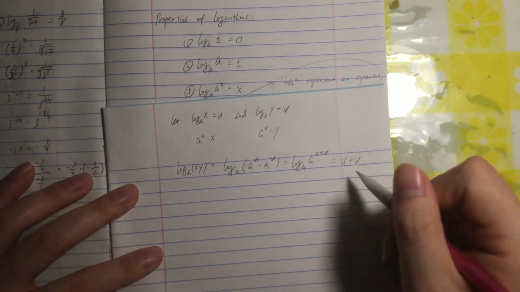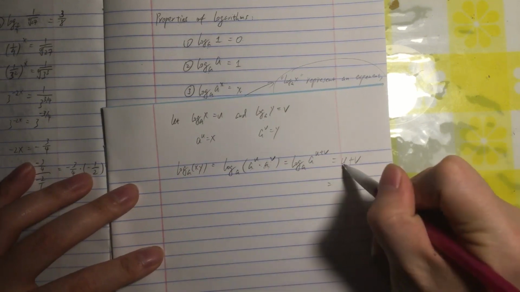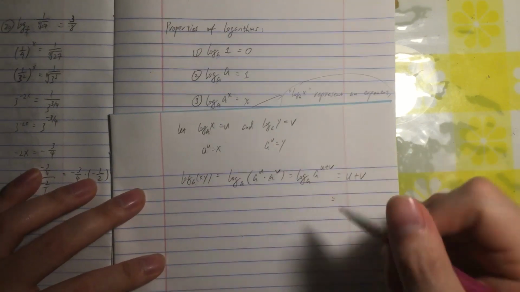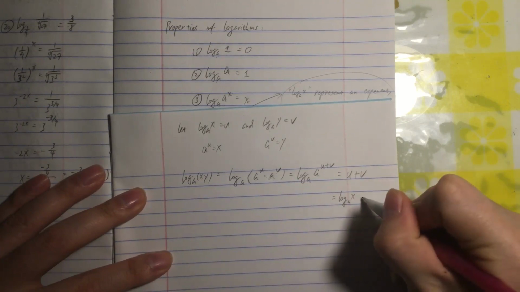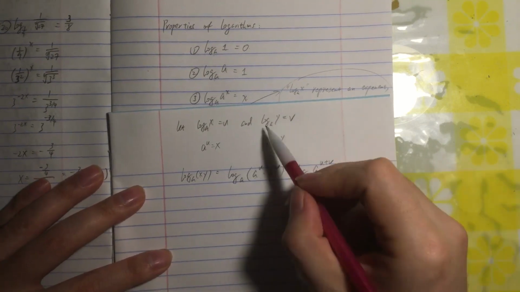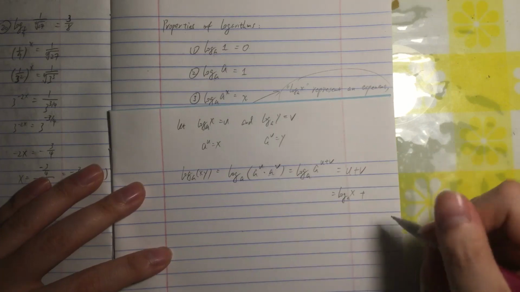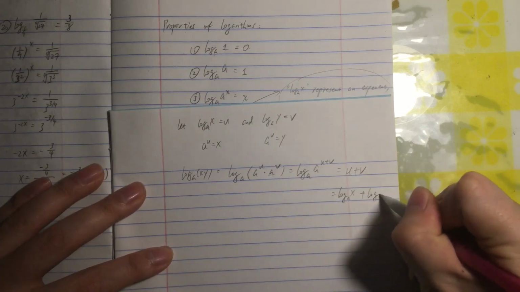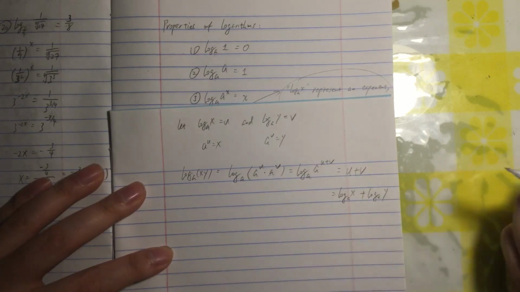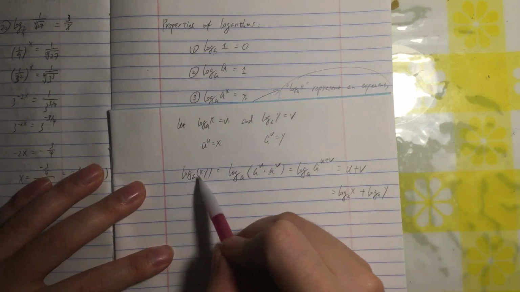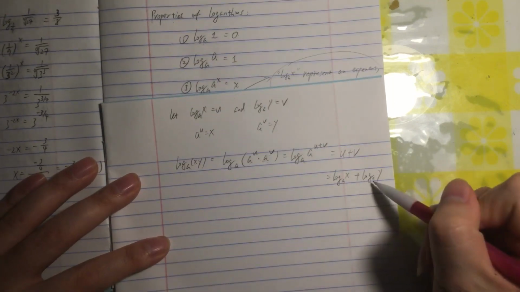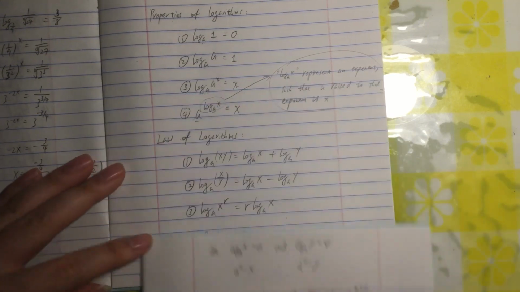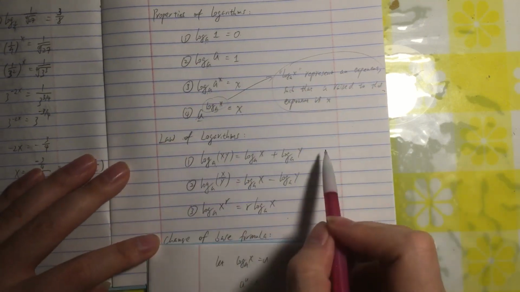Then we know that u is log base a of x, and v is log base a of y. So log base a of x times y is log base a of x plus log base a of y. That's the proof for the first law.